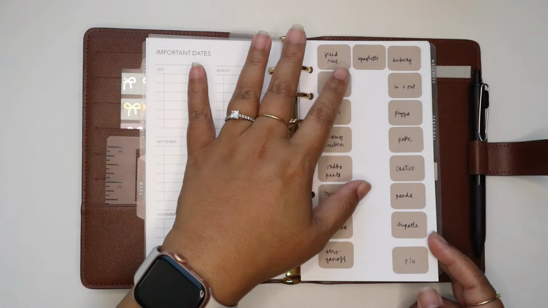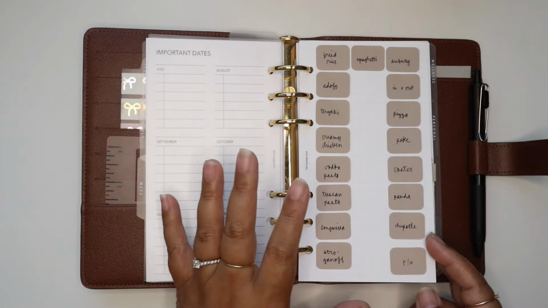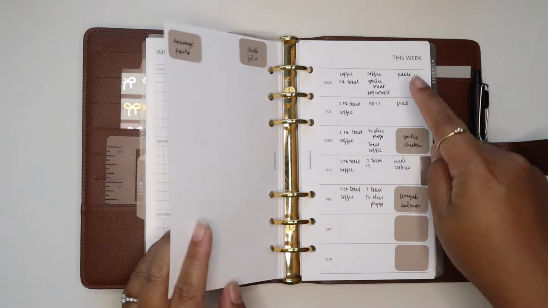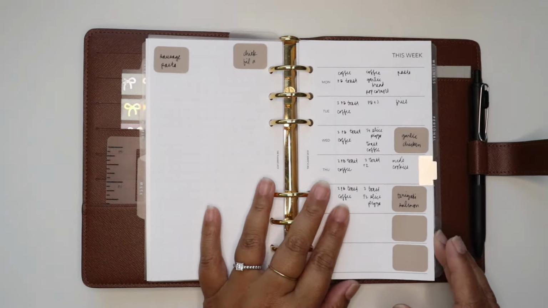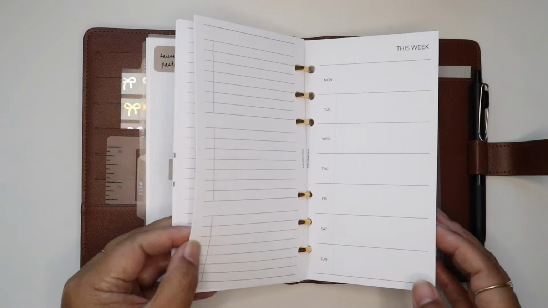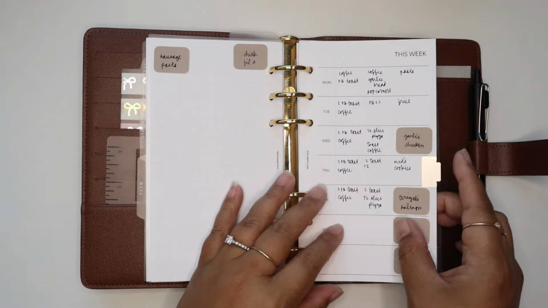So my goal is to have around 30 meal ideas here. So then at the beginning of each month, I just pull from these sticky notes to plan out the week's dinners. And then the only other thing I have in this section are my weekly inserts. So I keep one month's worth of weekly inserts in here. So this is for this past week.